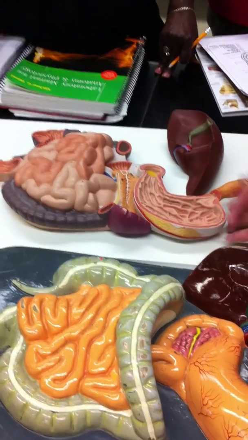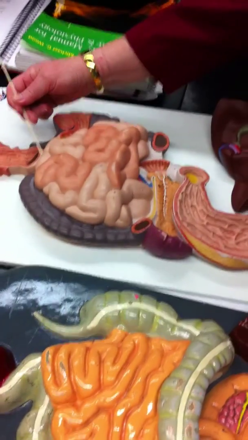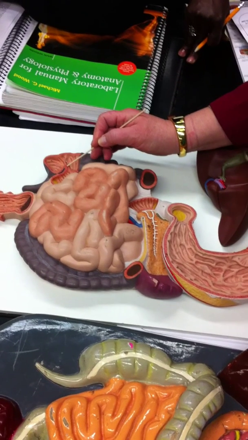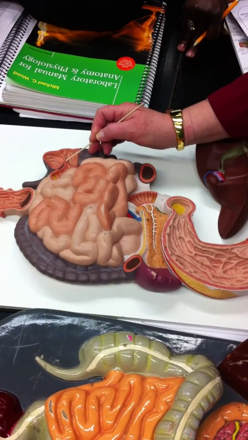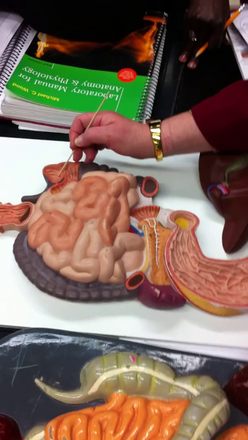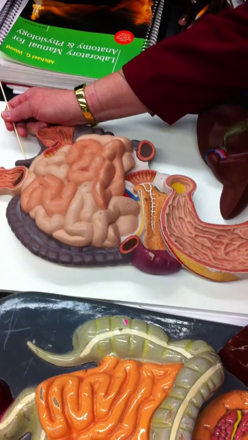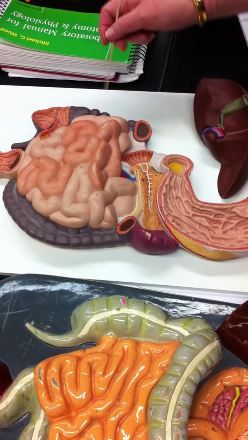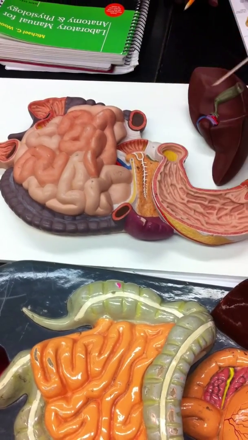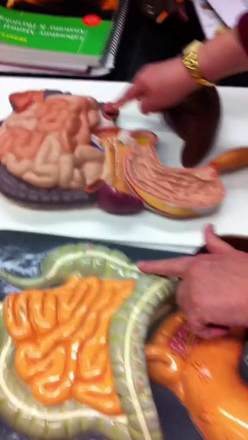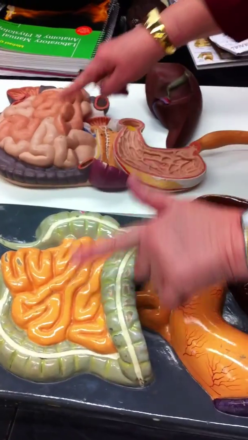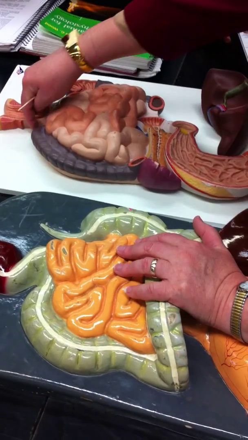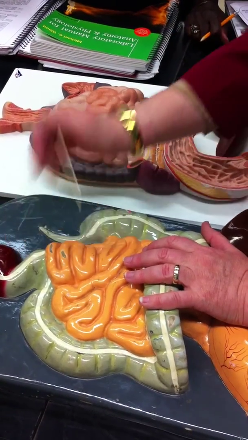Where are we? Here's your ileum. Here's your ileocecal sphincter. Here's your cecum. There's your vermiform appendix. People usually don't have trouble finding that. Here's your ascending colon. Here they don't show the transverse, but you know transverse. And here's your descending, and they don't do it very well here. I actually like the older model.